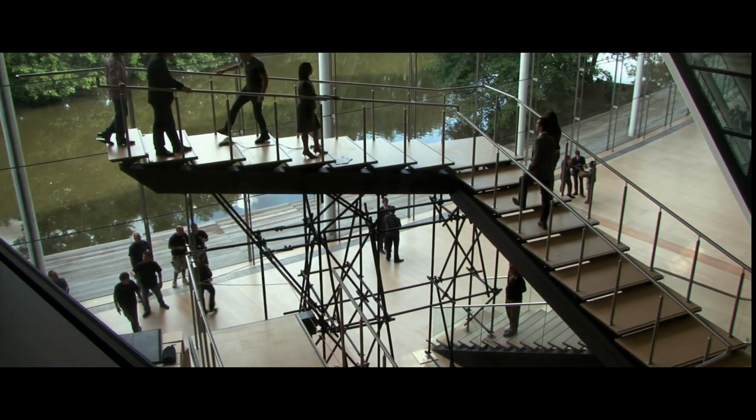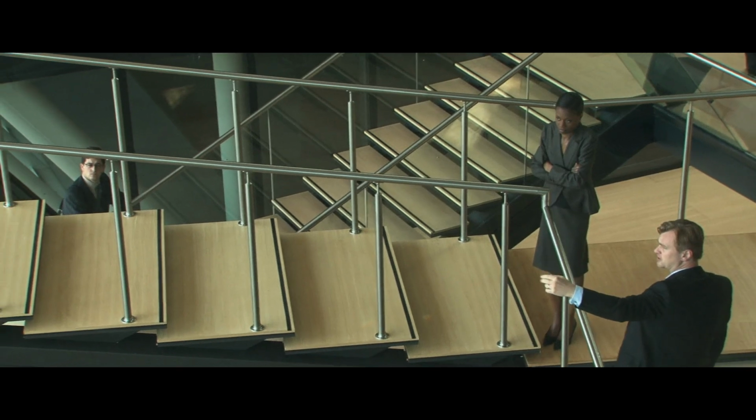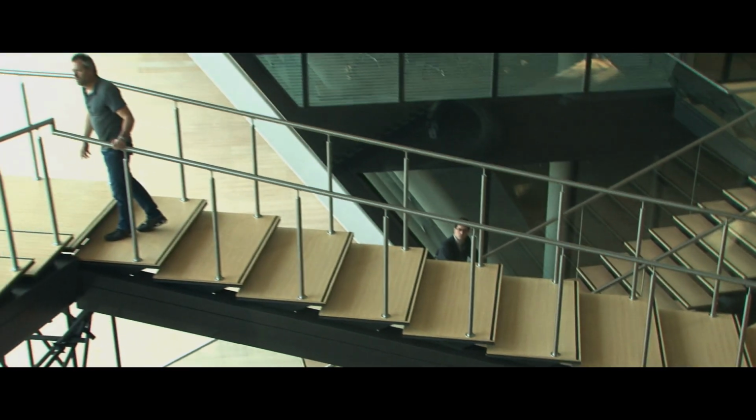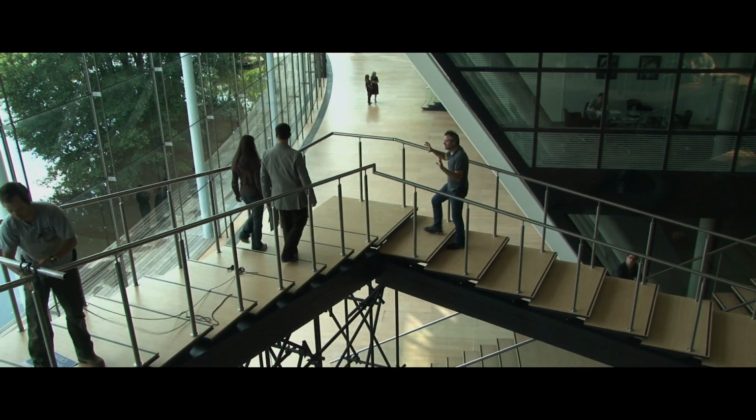The visual effects' only real requirement on them was to remove the rig which supported the staircase, because the structure would have been probably a little dangerous had they not had a rig on it. It's visually quite dramatic and very carefully thought out.